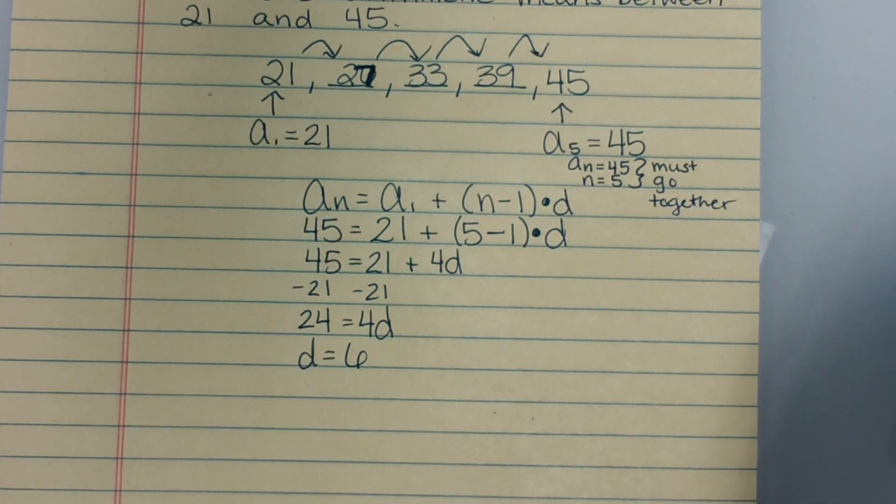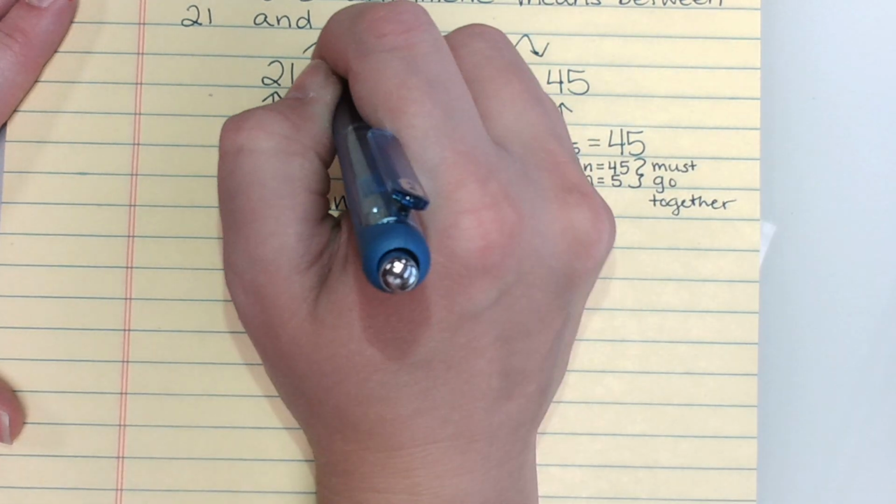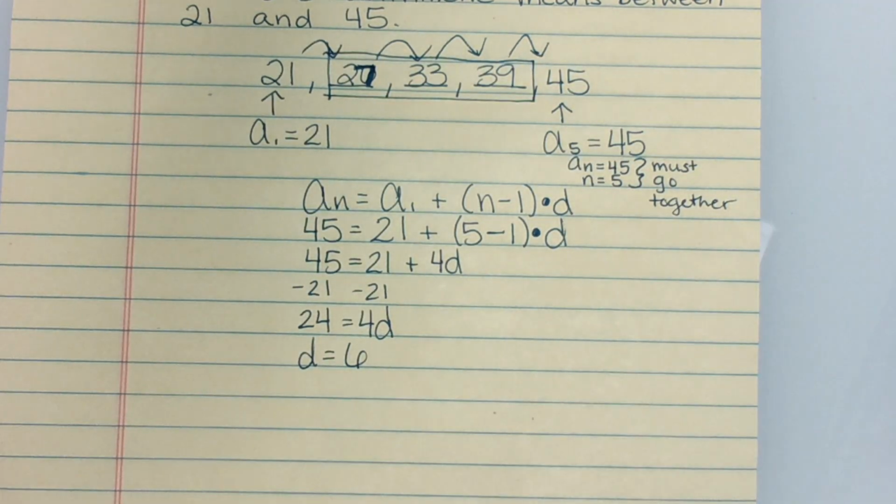Add 6. Do you get 45? Sweet, we did it right. These 3 numbers are my answer: 27, 33, 39, in that order.